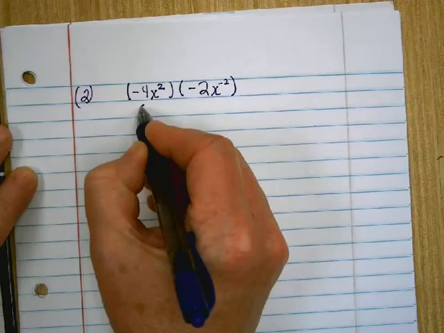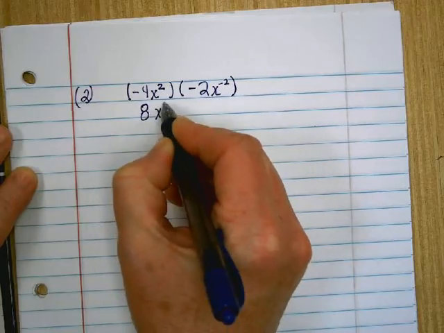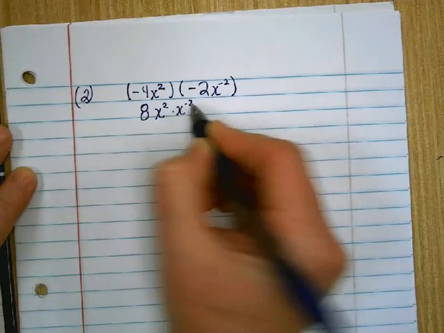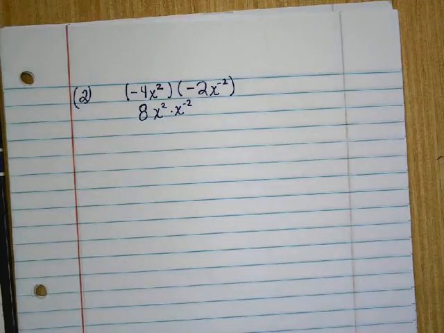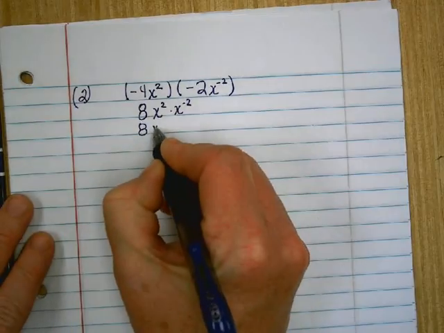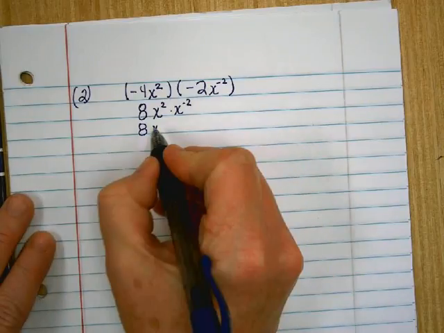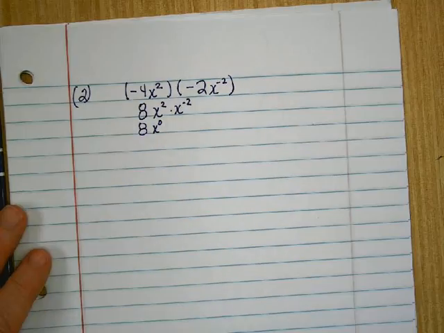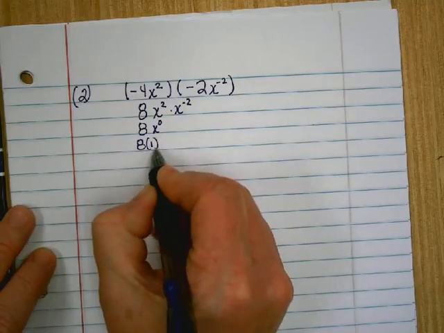8. And then you have x squared times x to the negative 2. So what you need to do now is combine the exponents on the x. So x squared times x to the negative 2, you're going to add those together. What do you get? X to the 0. What is the value of x to the 0? 1. So this is really 8 times 1, which is 8.